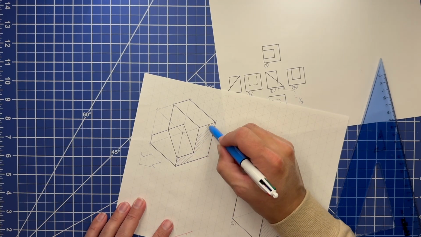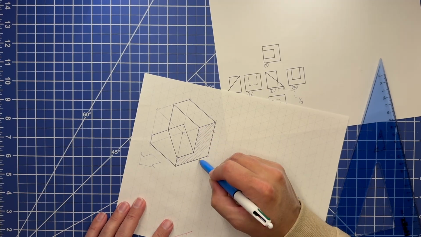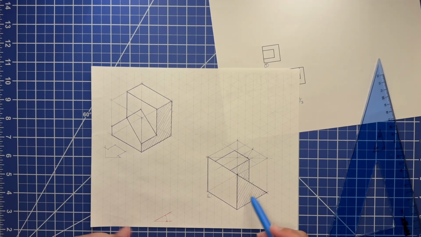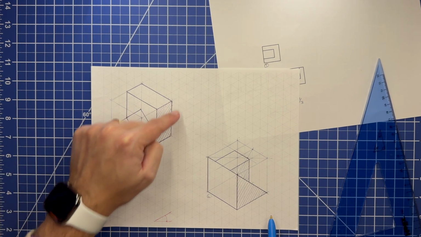And you can see I'm not perfect, but it's probably not going to matter. What this does is it helps the viewer somewhat visualize which surfaces are facing right. I'm kind of assuming that there's a light source coming over my cube from over my left shoulder.